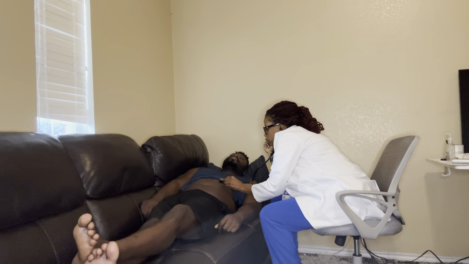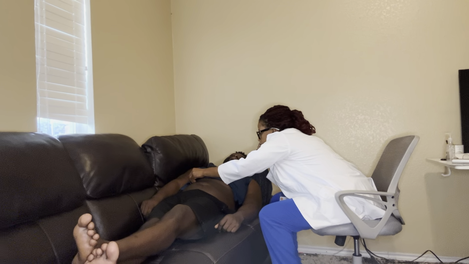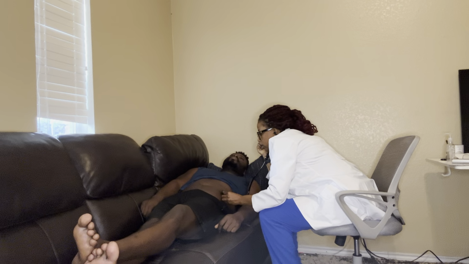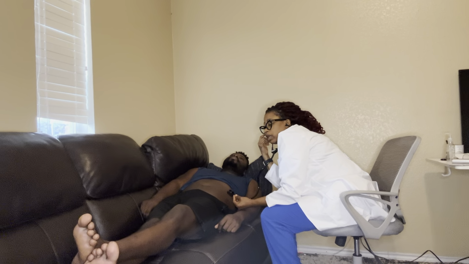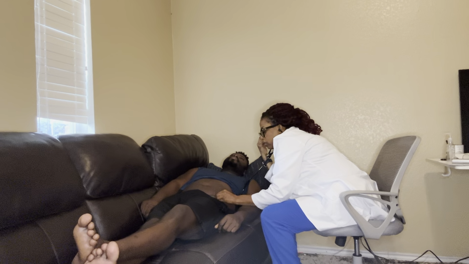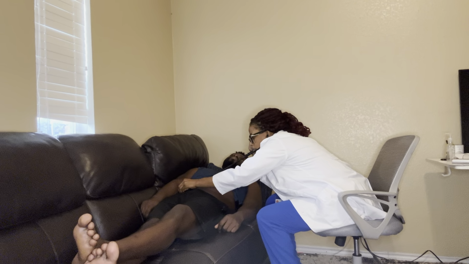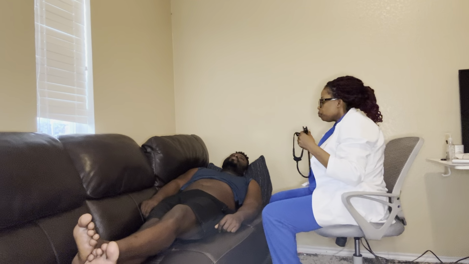I'm listening to the right renal, left renal, to the left iliac, and the right iliac. I'm just also going to go ahead and listen to the right femoral and the left femoral right here. No bruits heard.